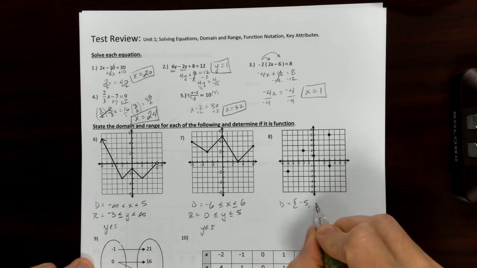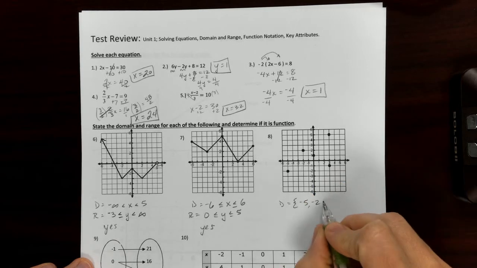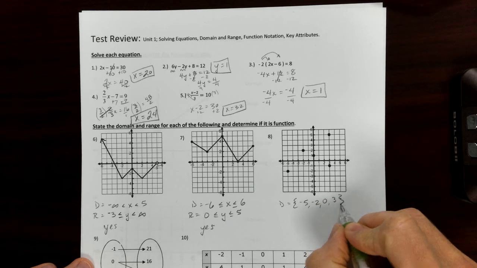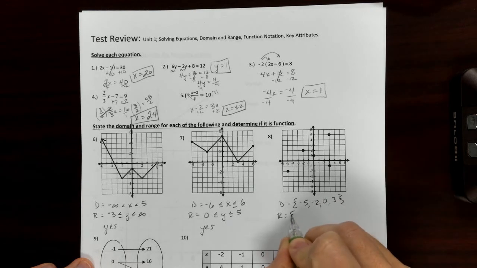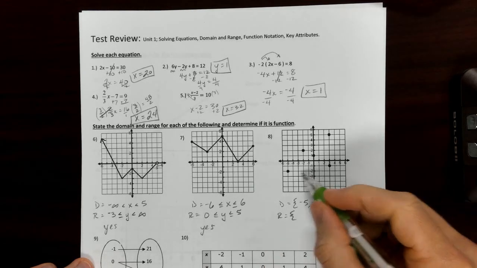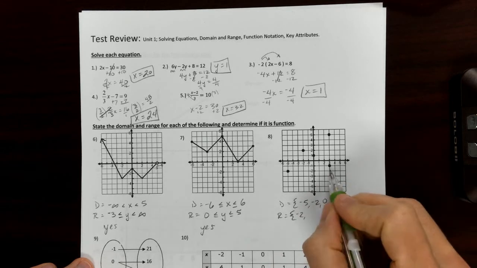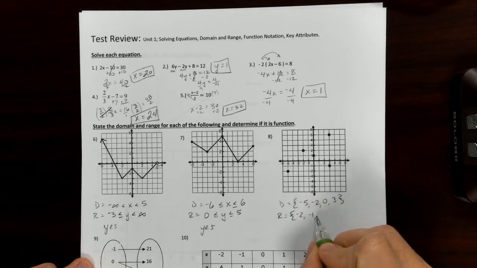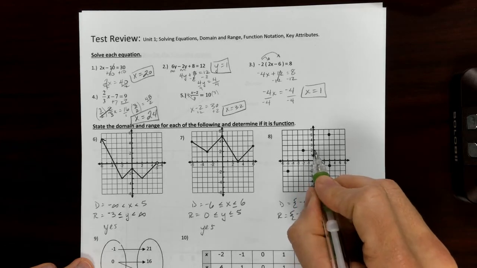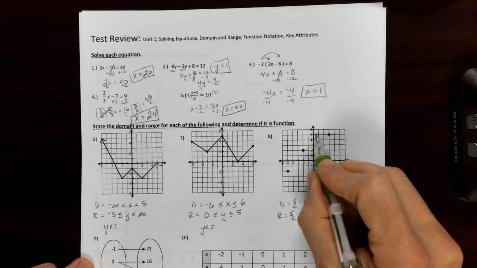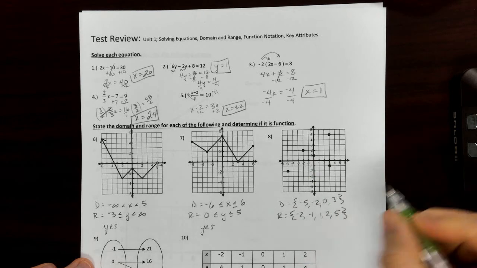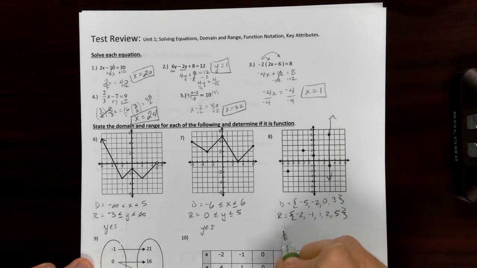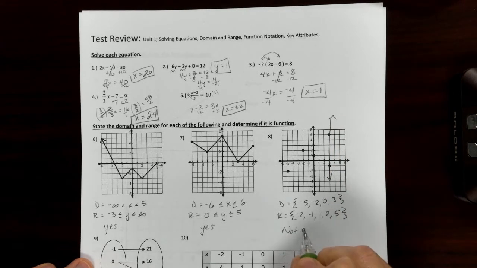You have a point at -2, point at 0, and 2 points at 3. Just list it once. Your range is all your y's. So you're looking at a point at -2, a point at -1, a point at +1, a point at +2, and a point at 5. Is it a function? No, because the vertical line test right here at x equals 3 touches twice. Not a function.